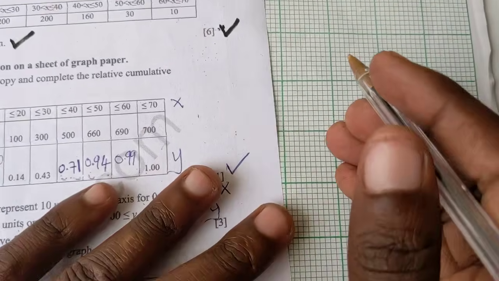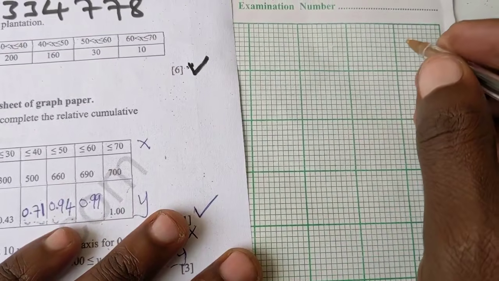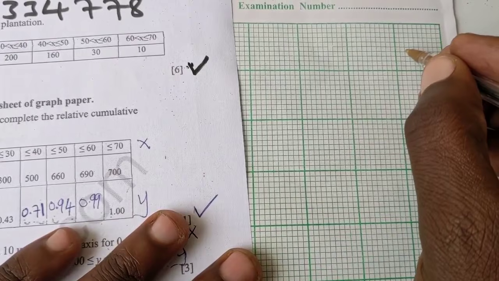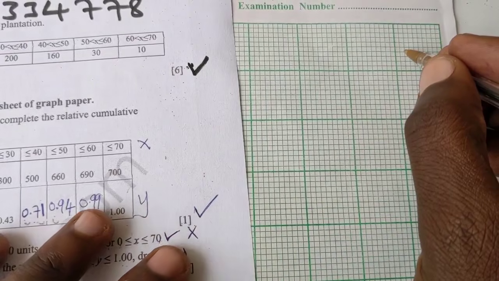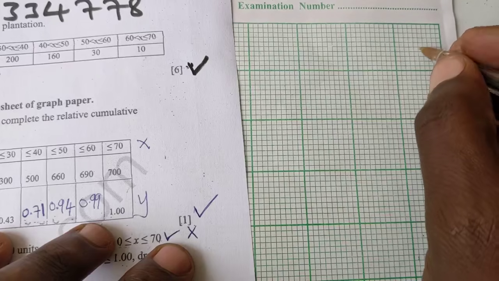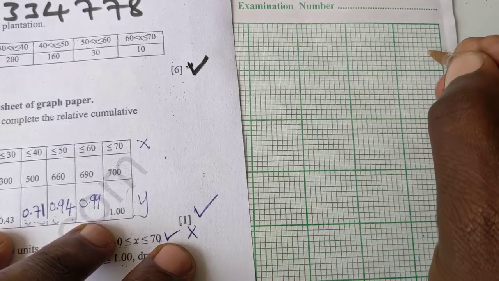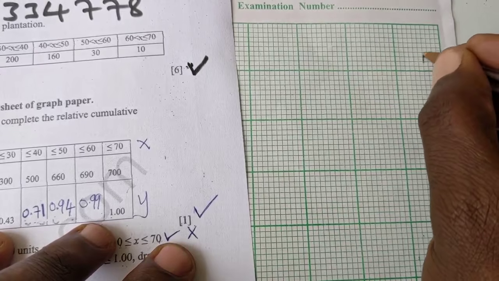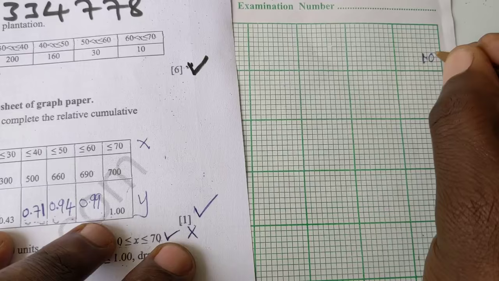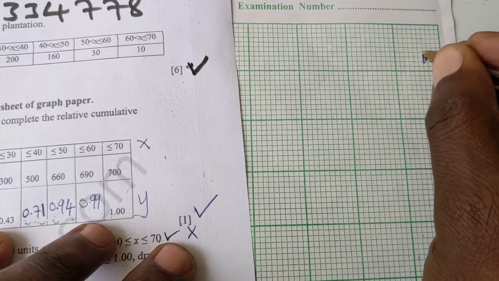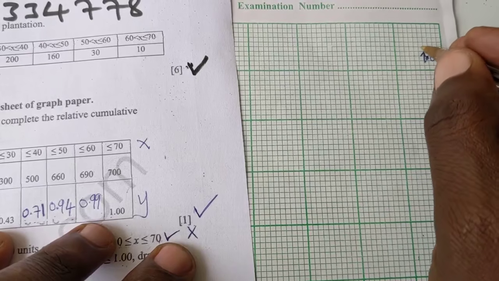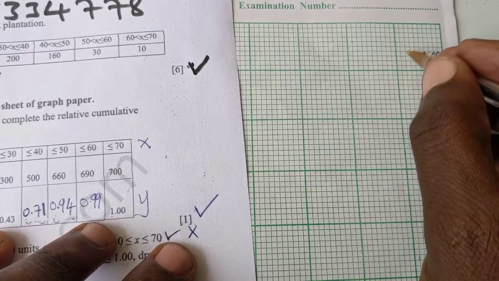So from here you can say that here there is 1.00, okay, this is a point, 1.00, like that.